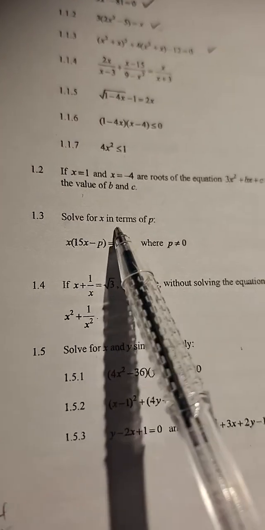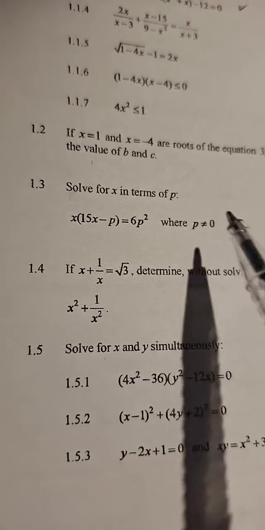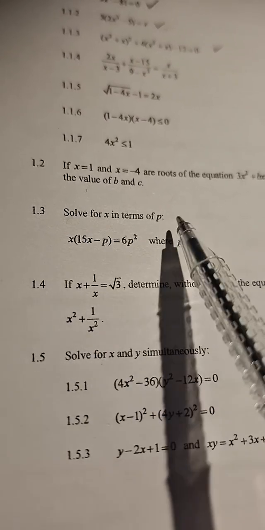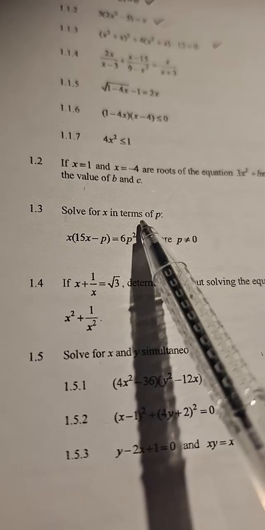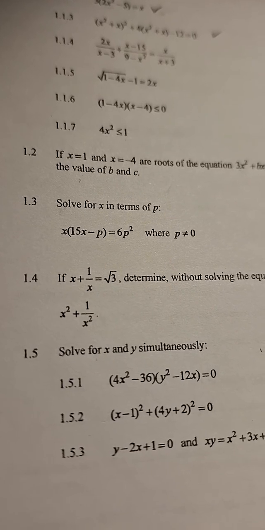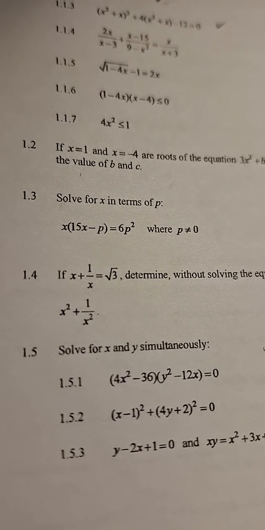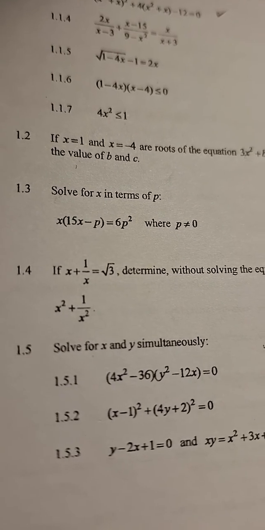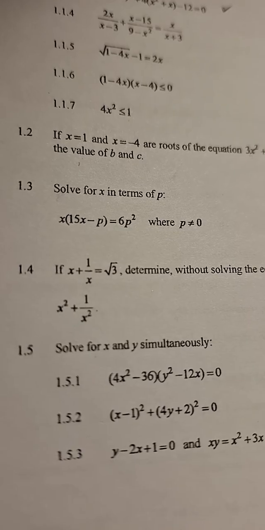Look at this, another exam common. Okay, look at this one. Solve for x in terms of P. All right, I'm not going to really do this question, but when they say solve for x in terms of something else, then it means that in your answer, they don't want you to have a value that is a number. They actually want you to have a value that has a variable.